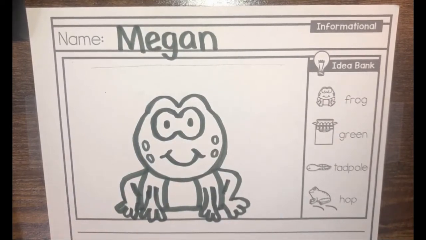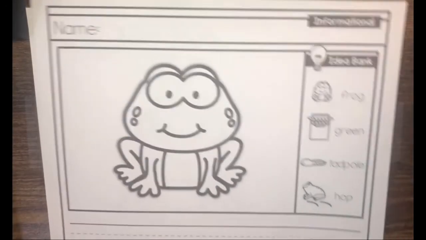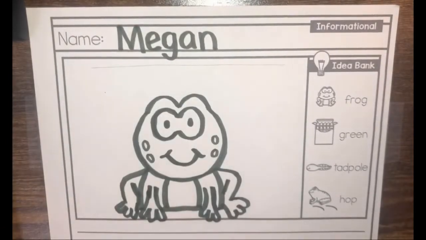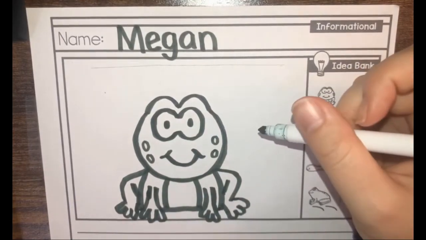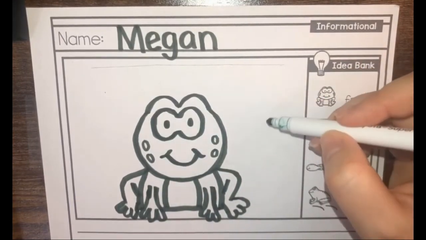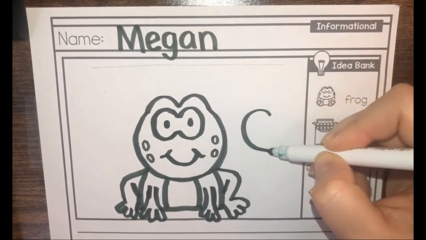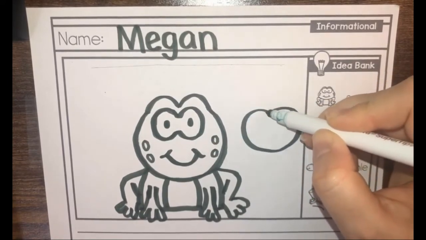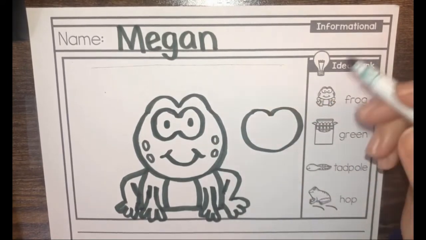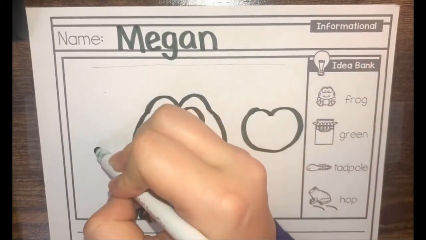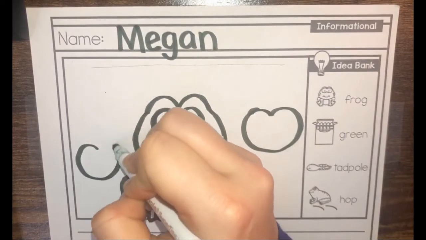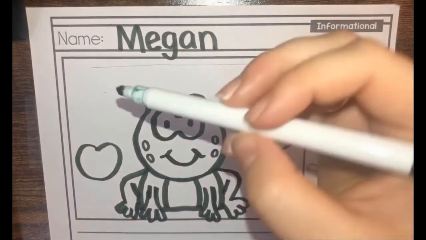Now, what I noticed that the picture was missing in our example is we don't really have a setting. And I know froggies are green, and froggies can hop. So, I know they like to hop on lily pads. I'm going to try my best to draw a lily pad. Now, if you don't know how to draw a lily pad, it might be best to look up a picture. There's small lily pads. There's big lily pads.